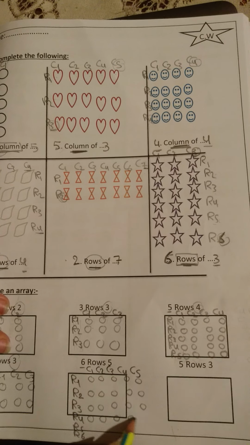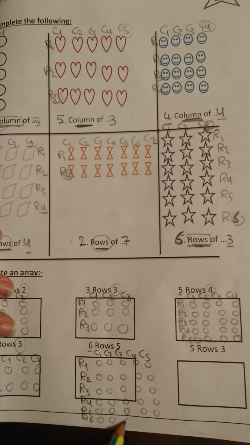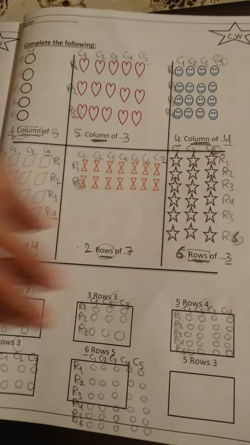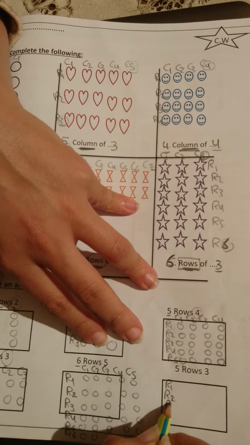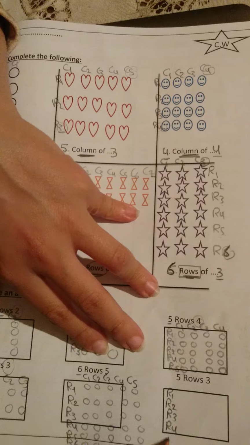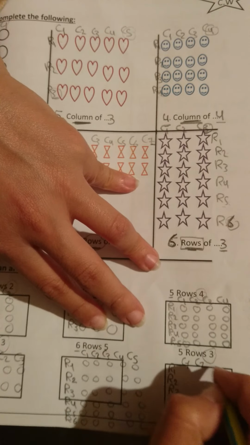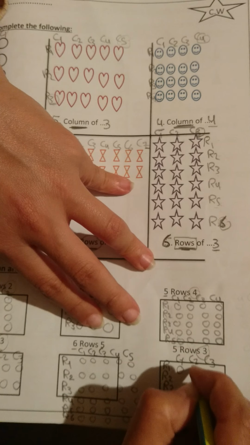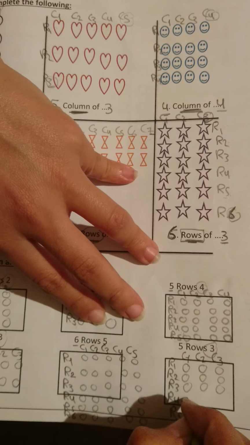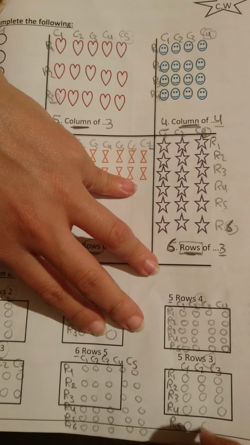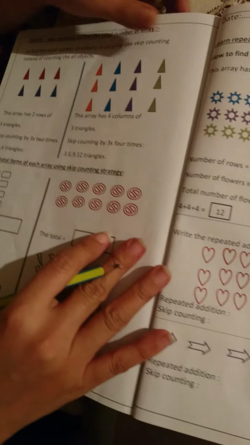4, 5, and 6. The last exercise here, 5 rows. Row 1, row 2, row 3, row 4, and row 5 of 3. What do I mean by 3? 3 columns. Column 1, column 2, and column 3. Let's fill it with the objects here. And the last one here. Okay, let's move along to the next exercise.